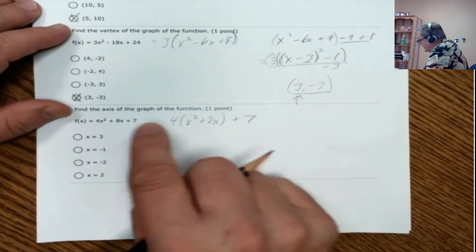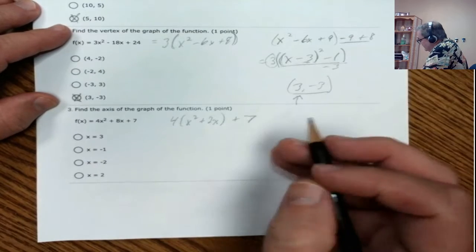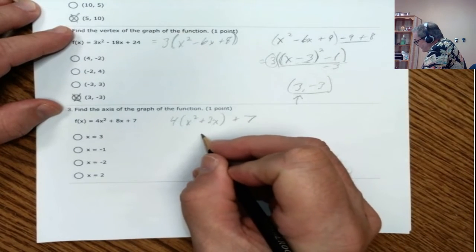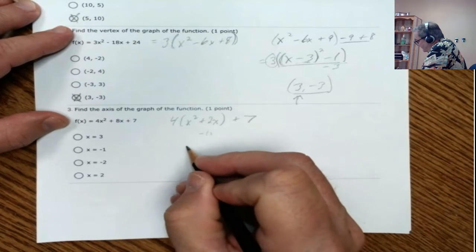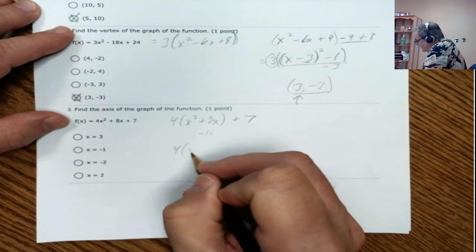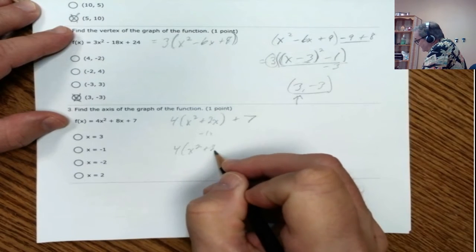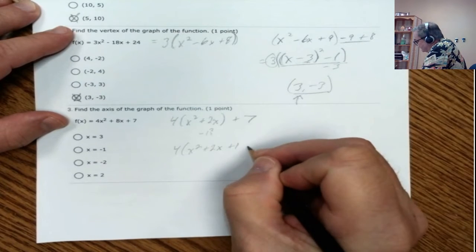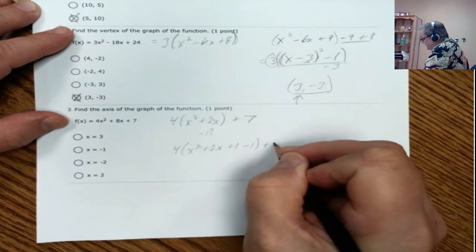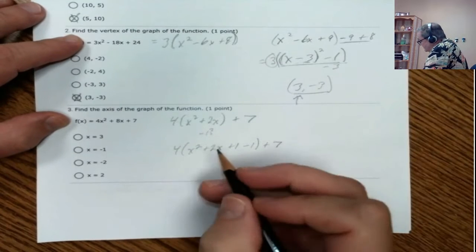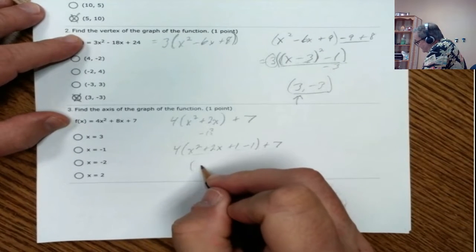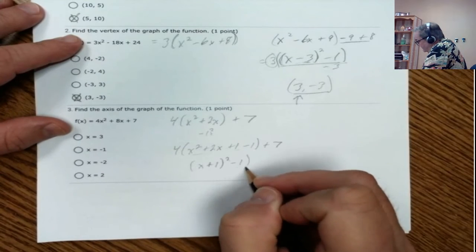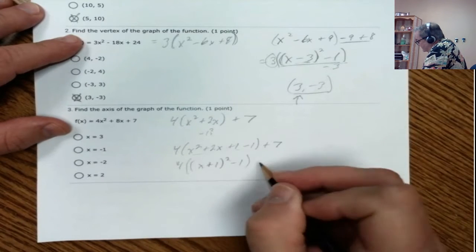So again, we can find the axis of symmetry. So this time, we cut this in half. It's going to be a 1x, right? So we got 4 times x squared plus 2x plus 1, and then we subtract 1, and we have the plus 7. So this becomes x plus 1 squared minus 1. All of that still being affected by the 4 plus 7.